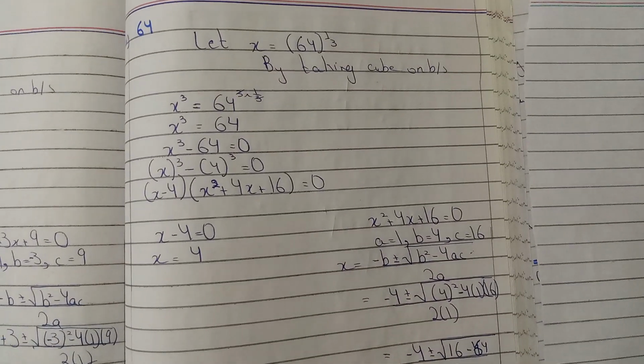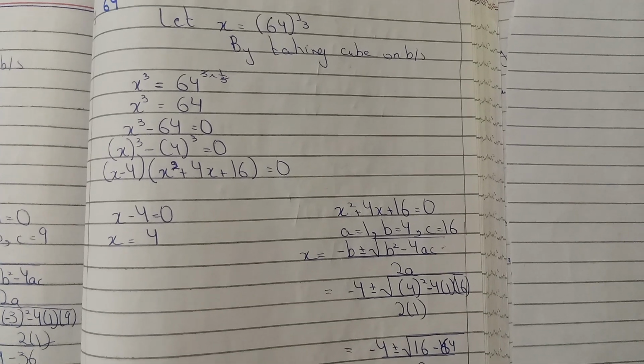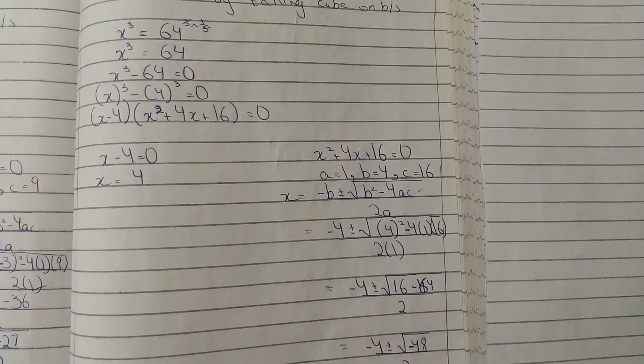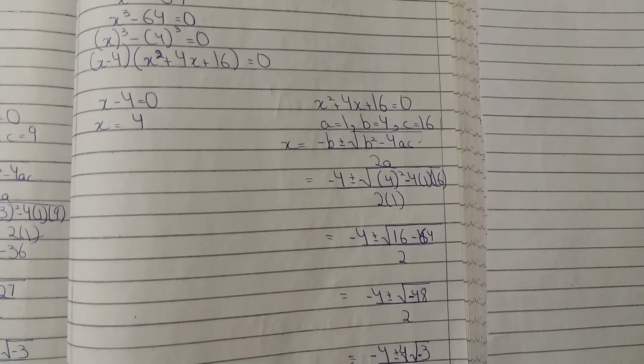Now the last, fourth part, in which we have to find the cube root of 64. So we take x equal to the cube root of 64. We take the cube on both sides. Then we can use the cube formula, and we have got two factors: x minus 4 and x square plus 4x plus 16. Take them equal to 0.